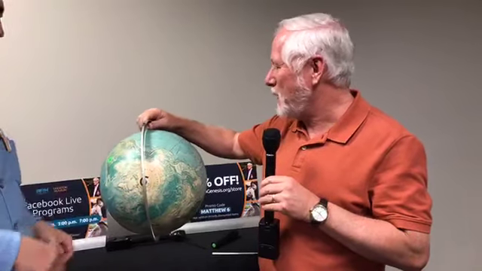Well, the solution is to look at the two hemispheres, and I'll hold it up like that. There is the northern hemisphere for you. People at home see that? Now, I can't really show this so well because I've got the base in the way. The base is on there.